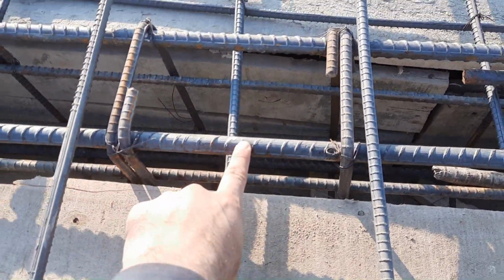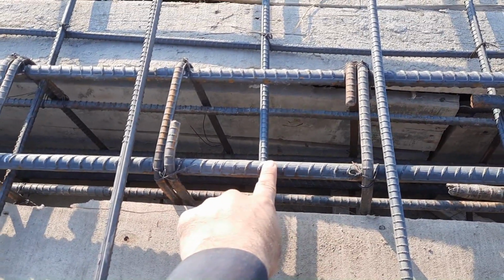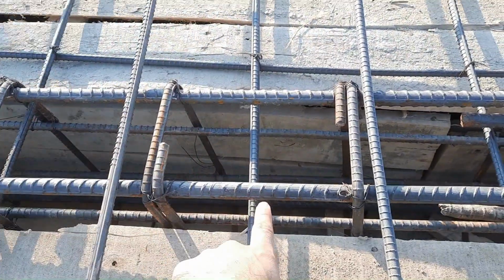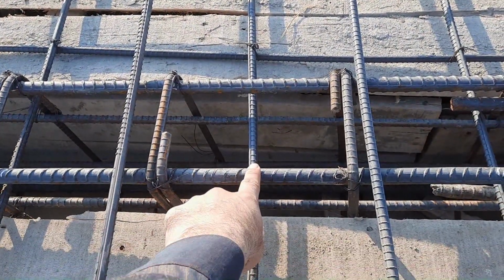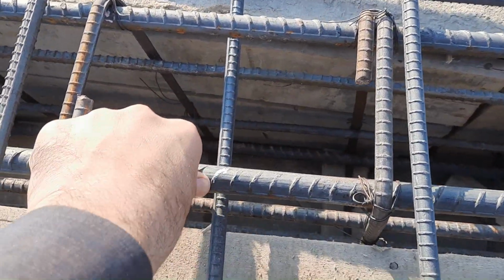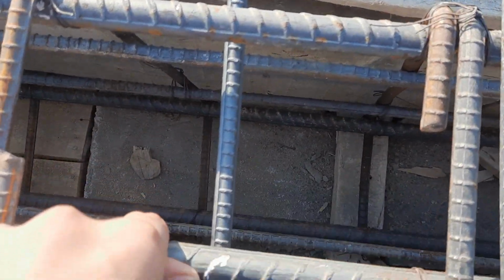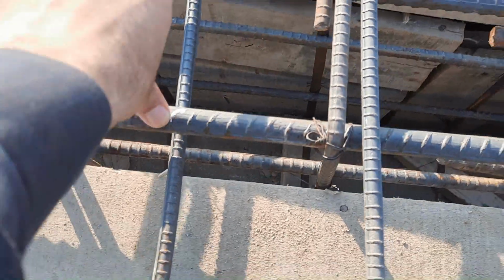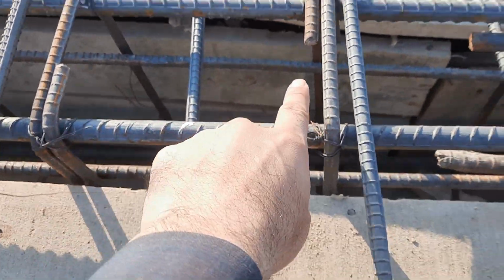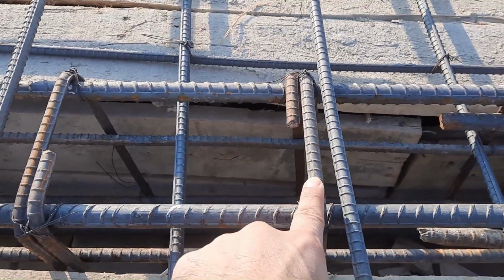Here in this floor beam we have 8 steel rods. As you can see, the top steel rod diameter is 20 millimeter. The width of this beam is 9 inches and the depth is 18 inches. This is not the accurate size of this floor beam, because they did not follow any structural drawing. They don't have any site supervisor.